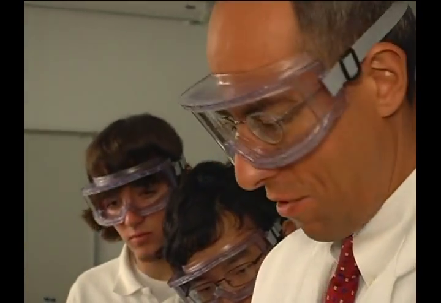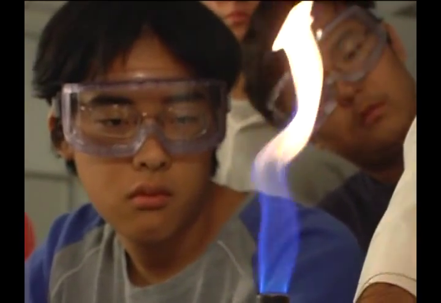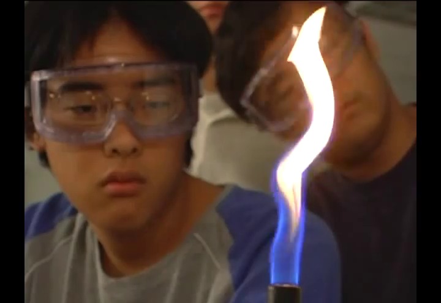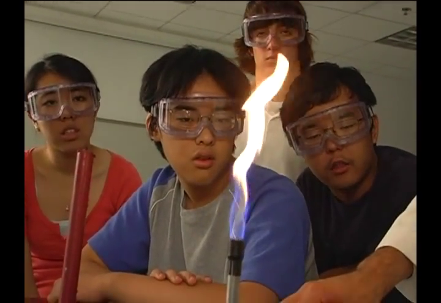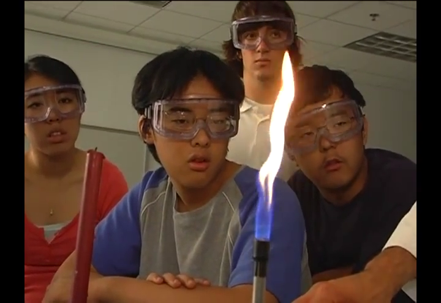If I light the Bunsen burner, this is the kind of flame that you're taught in chemistry class. If we close the air supply, the flame looks different. Does anybody know why the two flames look different? The gas doesn't mix with air until just as it leaves the barrel.